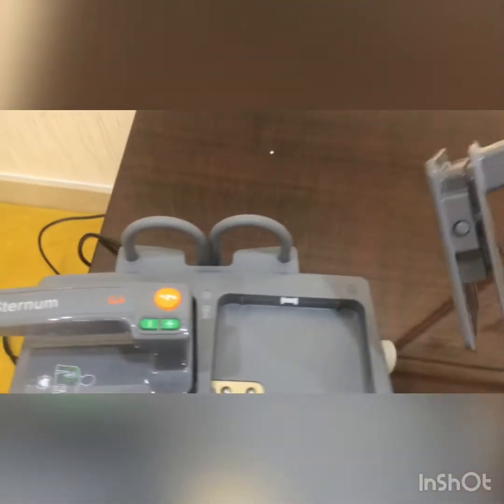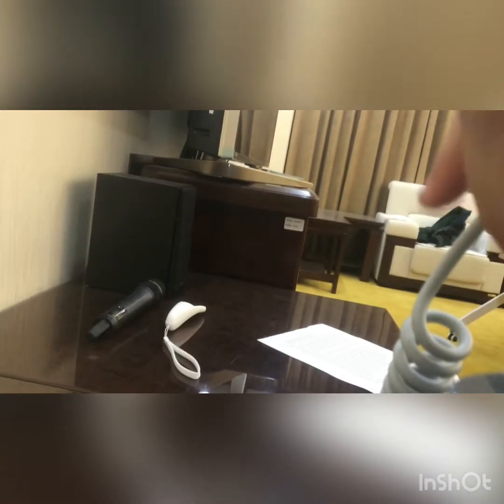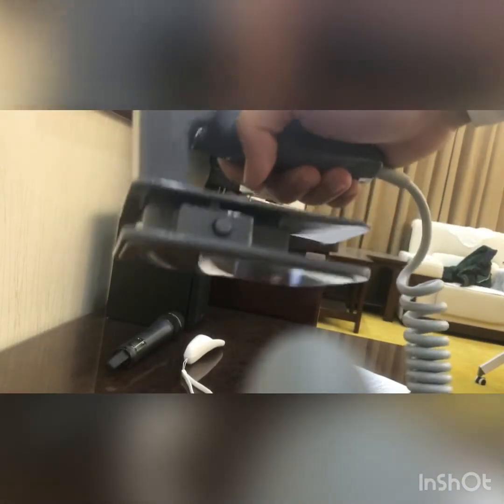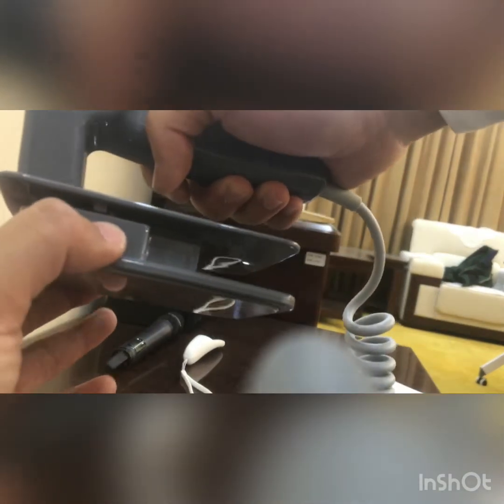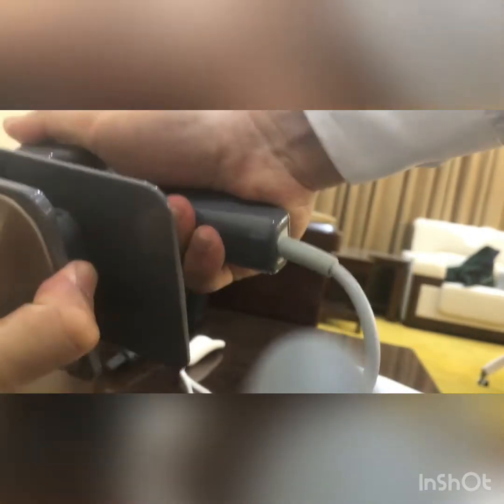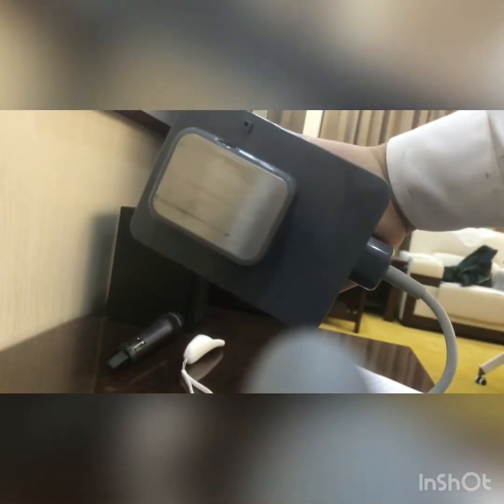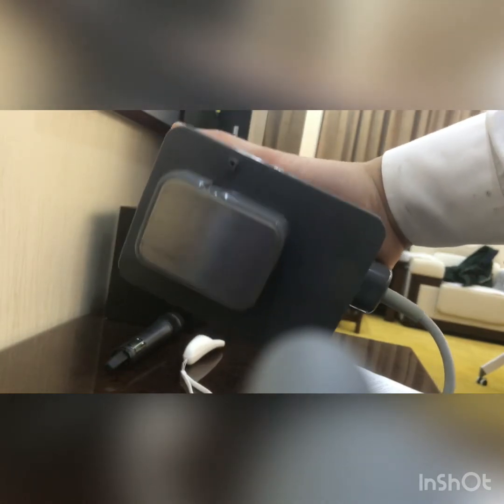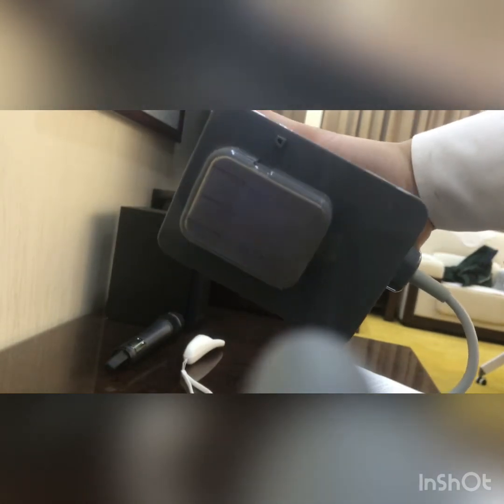Okay, now let me show you how to remove it. Okay, as you can see, press this here and as you can see, this is a pediatric one, the pediatric paddle.